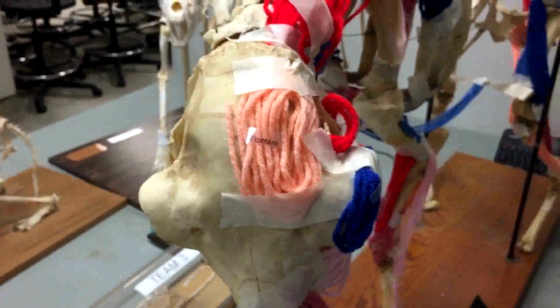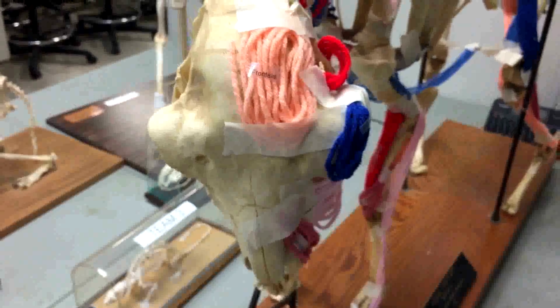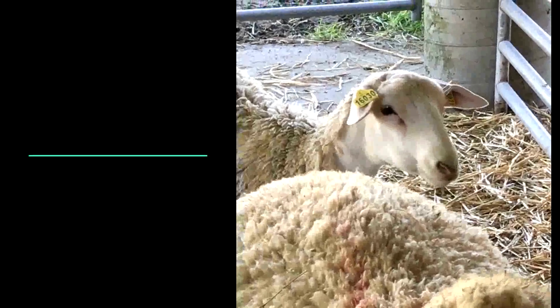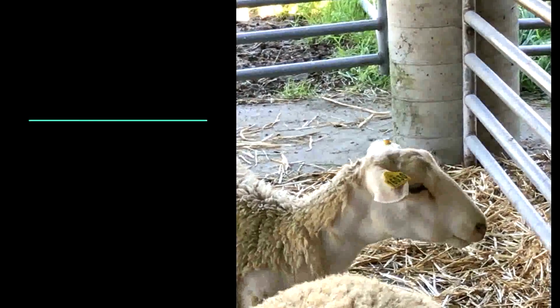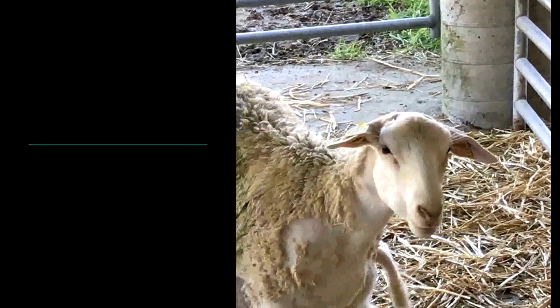The frontalis muscle is a thin and superficial muscle that covers the front of the head. The functions of the frontalis muscle are to raise the eyebrows, to wrinkle the forehead, and also to serve for facial expressions.